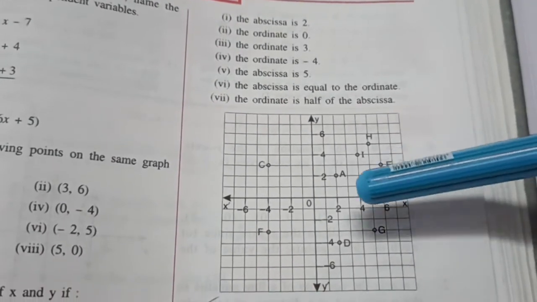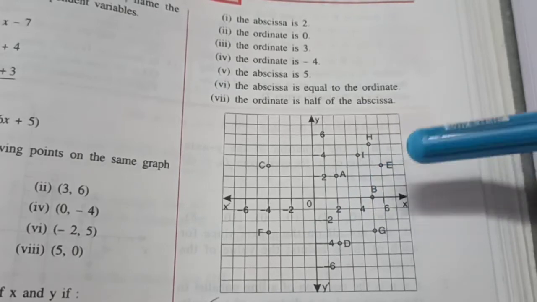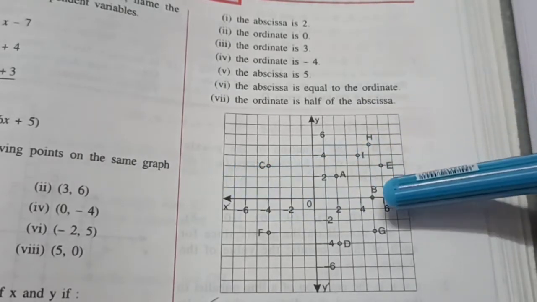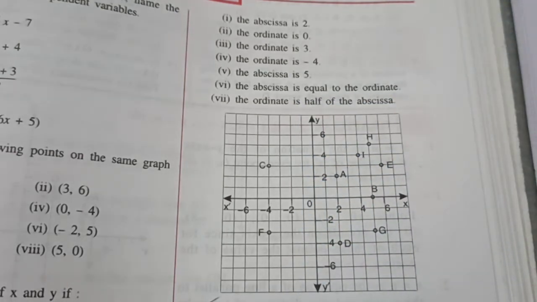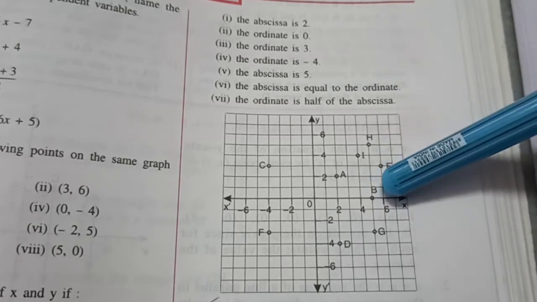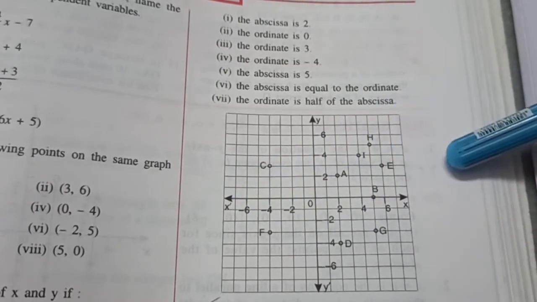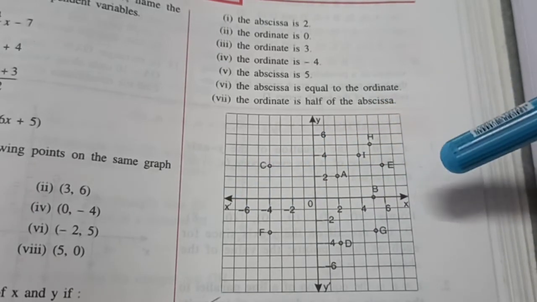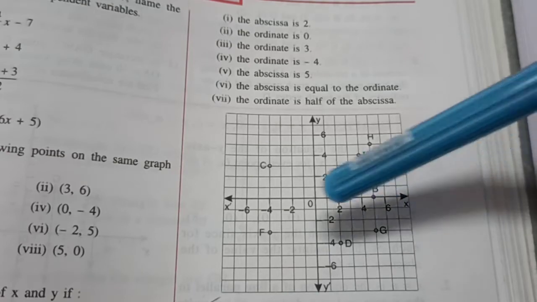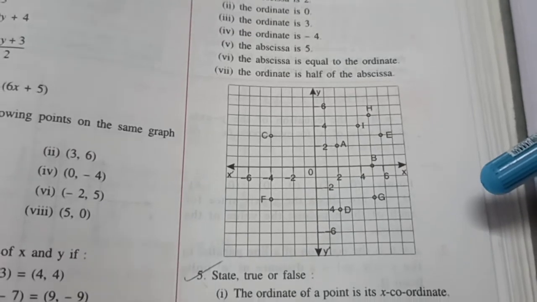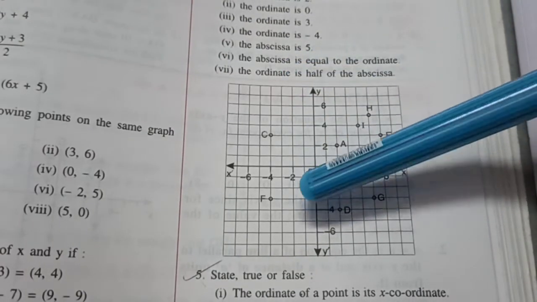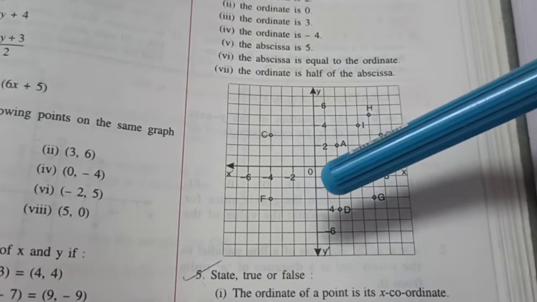In fact, its point is between 4 and 6, so that's 5. So the x coordinate is 5 and the y coordinate is 0. So remember, any point lying on the x-axis will always have the y coordinate 0. Any point whose y coordinate is 0 means that it is lying on the x-axis. And the converse is also true. If any point lies on the y-axis, its x coordinate will be 0.